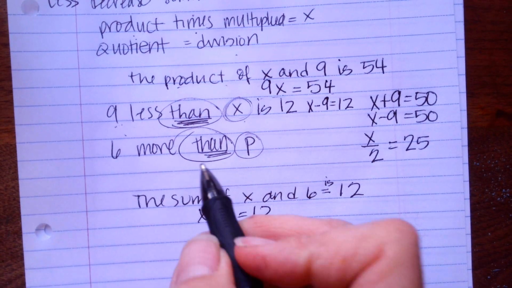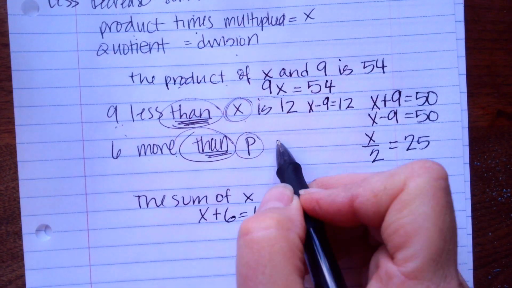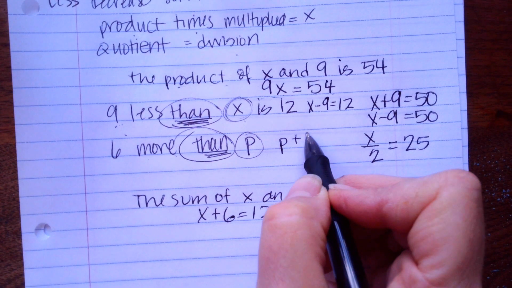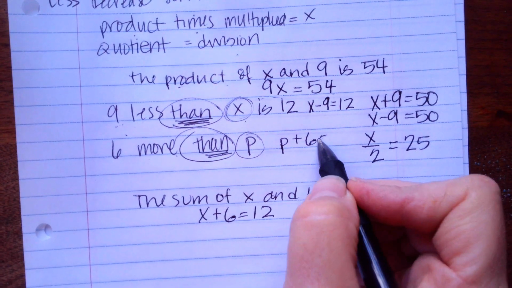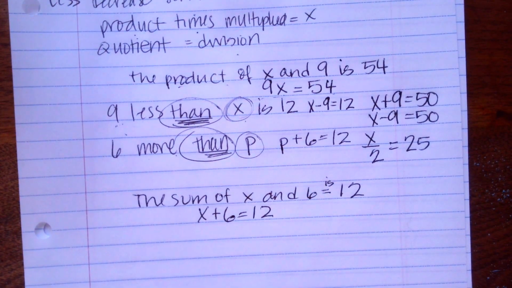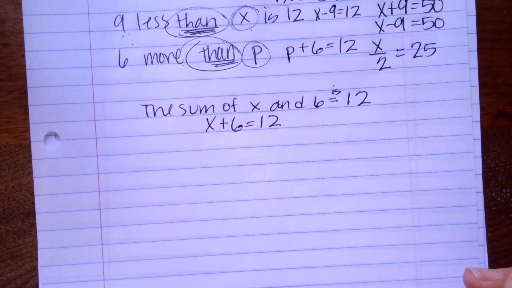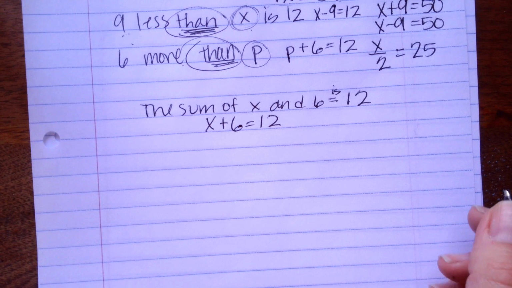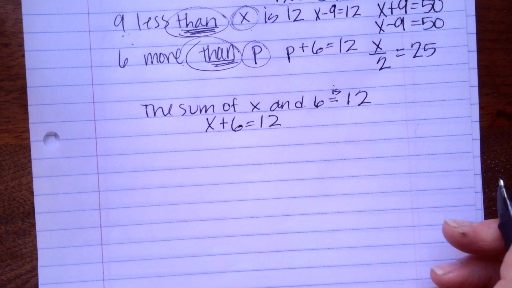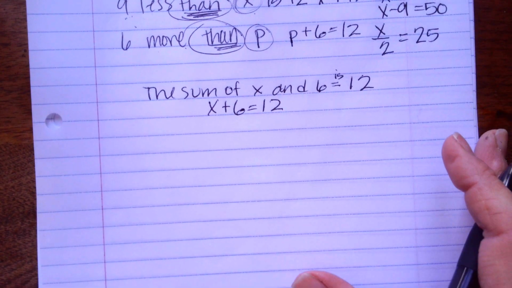And then this one is 6 more than p. So first we have a p, and then we have 6 more than that is 12, or whatever they say. Can you read more examples that they give of that, because I stopped sharing, and we'll just work them out here? Yeah.